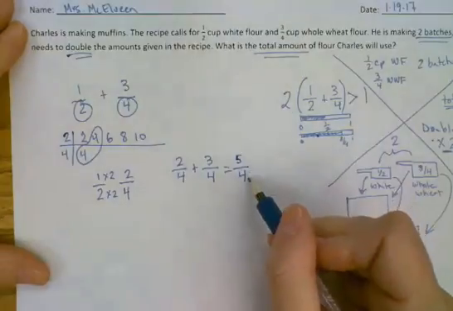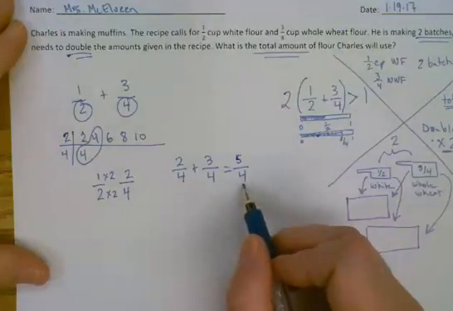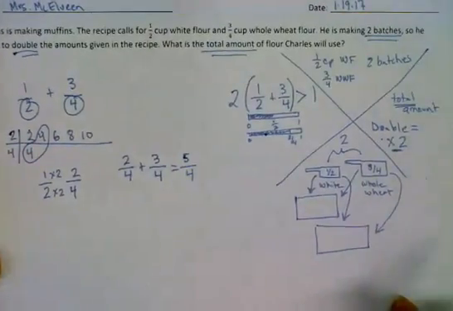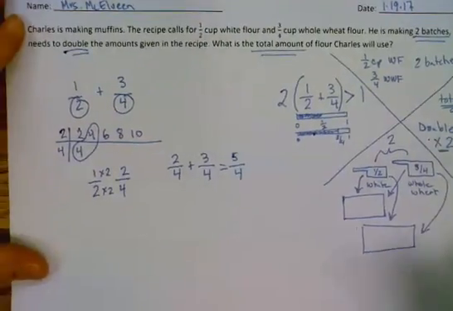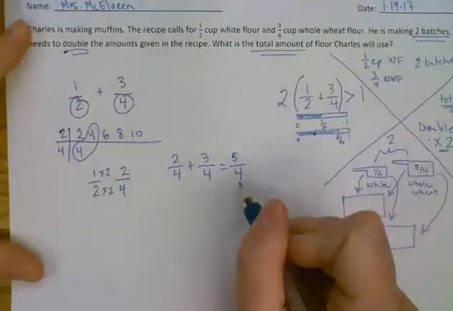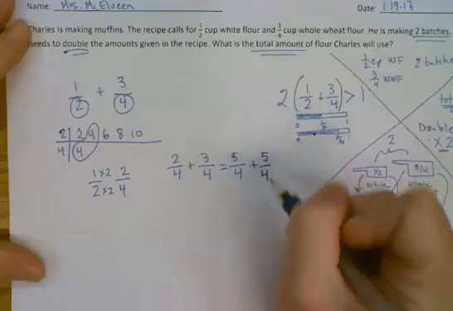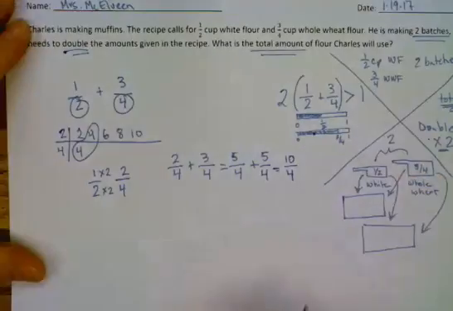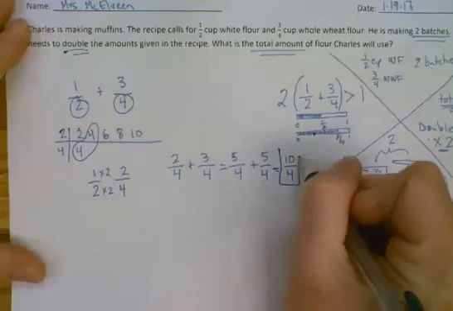5/4 is greater than 1. This is a fraction greater than 1, or an improper fraction. Now, most of you are probably saying, oh, Mrs. McElveen, you need to change that into a mixed number. But remember, I need to double my recipe. So for now, I'm going to leave this as it is and double it. 5/4 plus 5/4 equals 10/4. So now I have my final improper fraction.